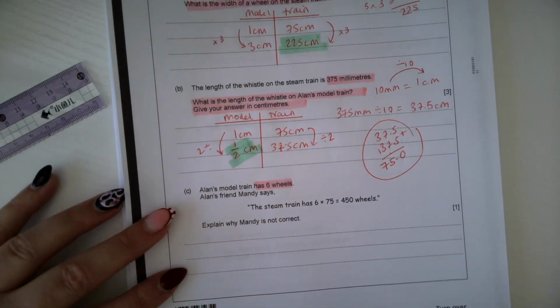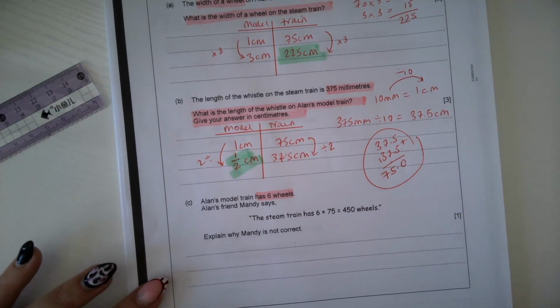Does that make sense? So we're going to say that, ignore my dogs in the background, I'm so sorry.